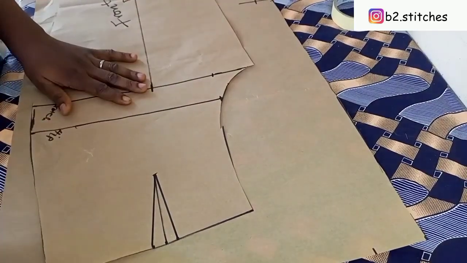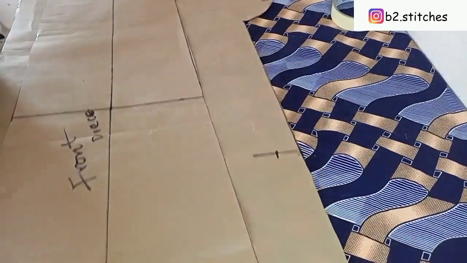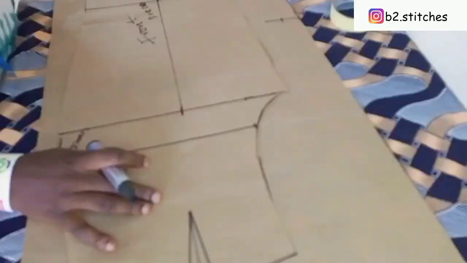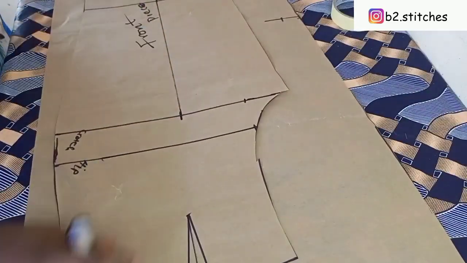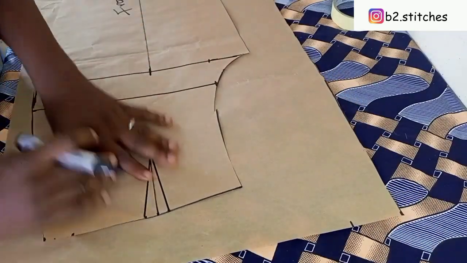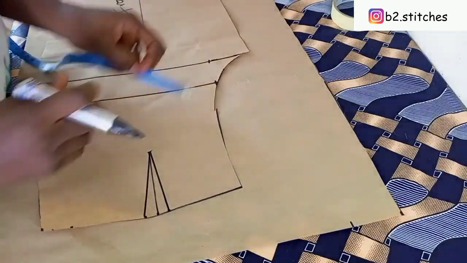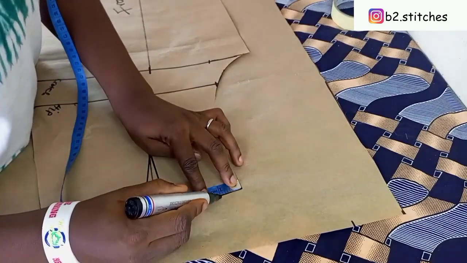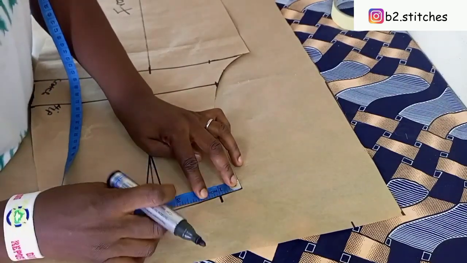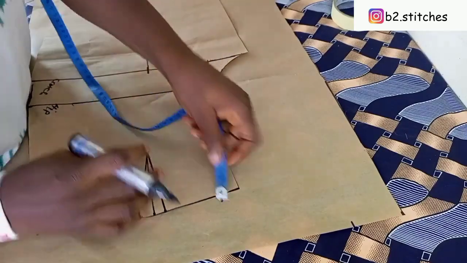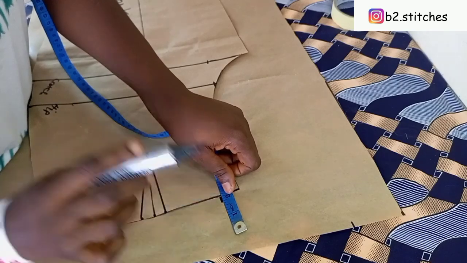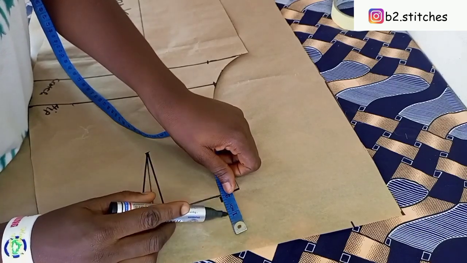So the next thing now is to place another pattern paper, and I added a little on the down part so we can have a longer length, okay? So I place the front pattern on the other pattern to draft the back piece. So I went in by 1 inch. Now we are drafting the waistline of the back piece. I went in by 1 inch using the front pattern.